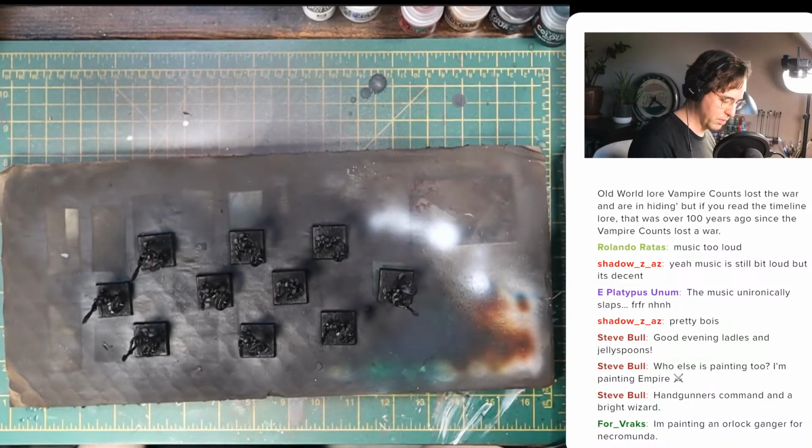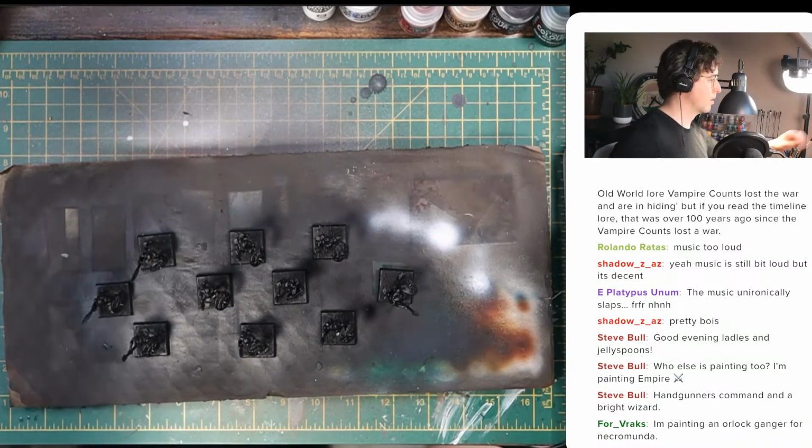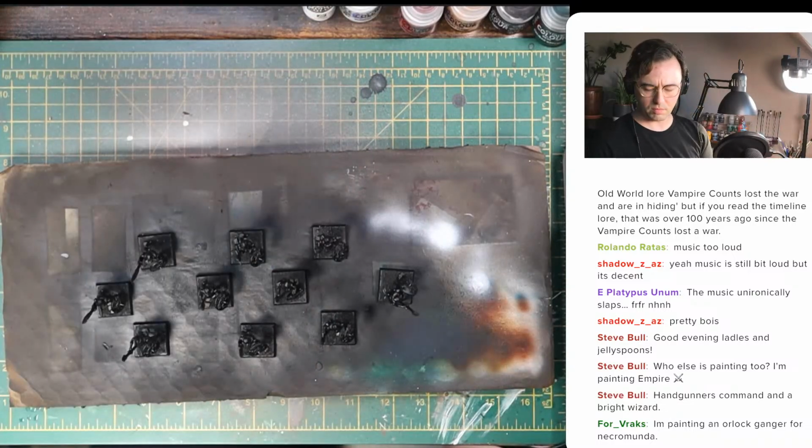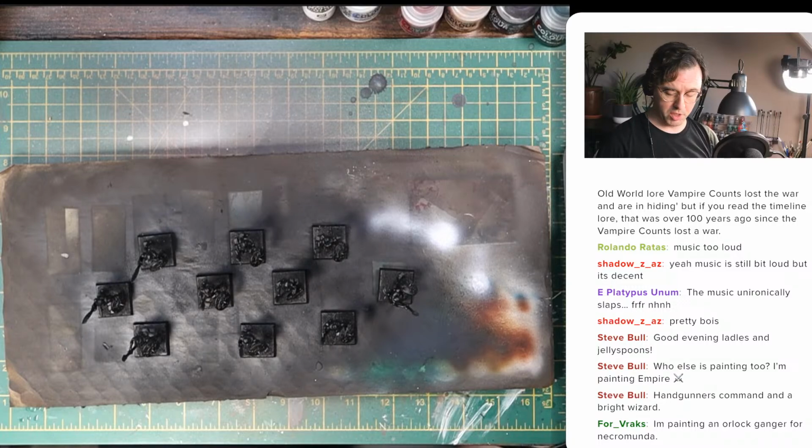Okay, that's looking pretty good. Do you know, for my sins, I have never played Necromunda. I've played Inquisimunda with a friend's kind of rule set.